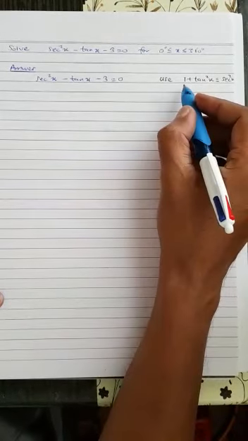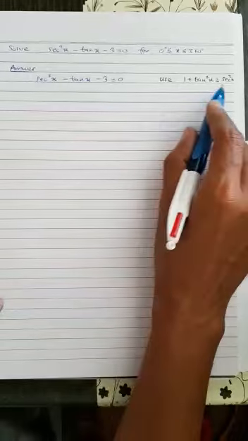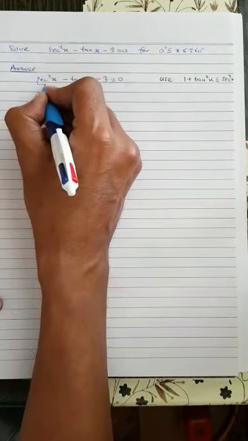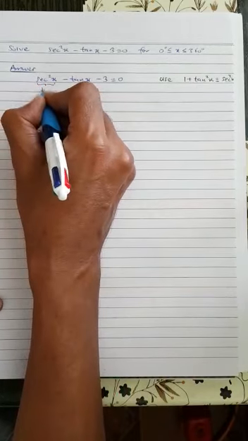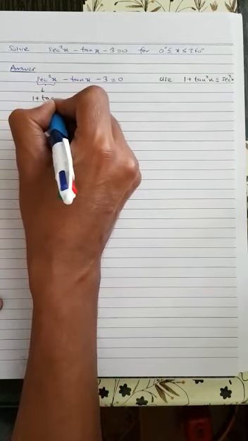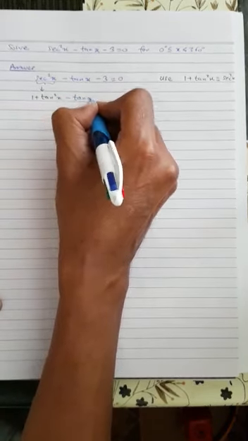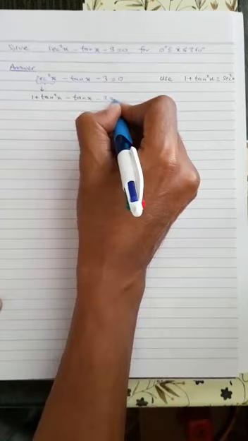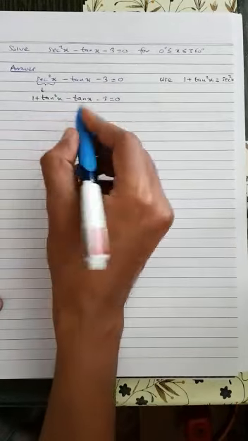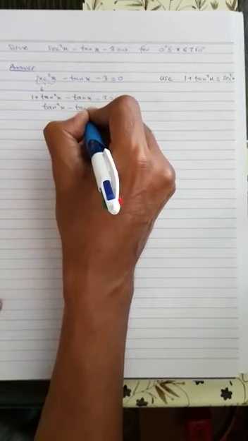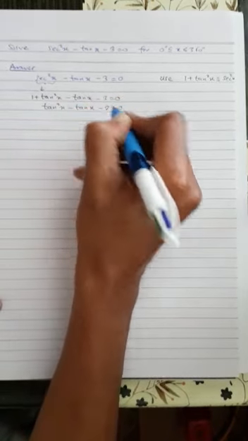Okay, so if we can use this, what we can do is sec square x is equal to 1 plus tan square x. So we're going to put this as 1 plus tan square x minus tan x, and then minus 3 is equal to 0. So 1 minus 3 is minus 2. So I've got tan square x minus tan x minus 2 is equal to 0.